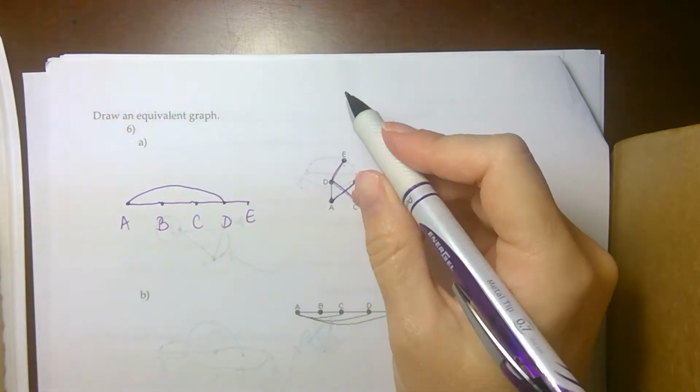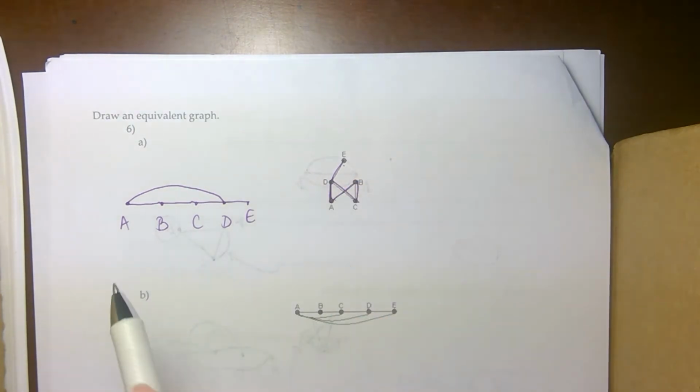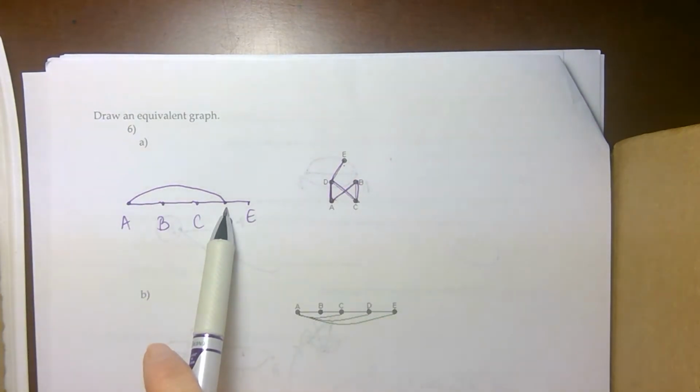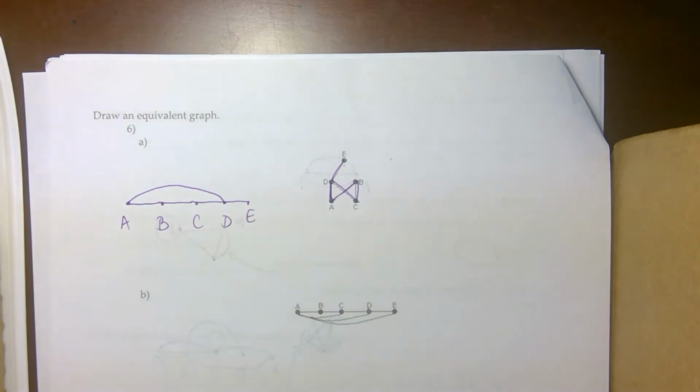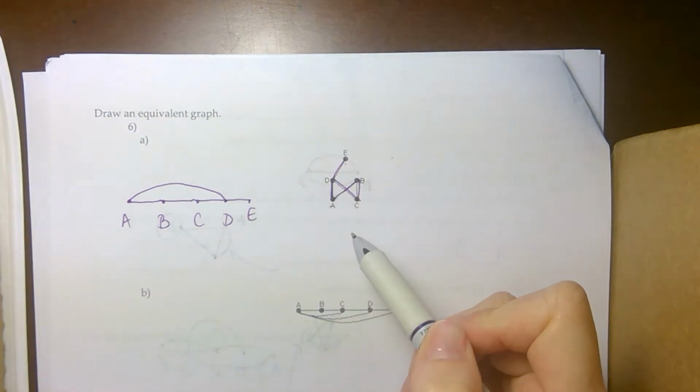Then I look and I see that I haven't traveled, I haven't traced this edge from A to D. So I need to go back in and add that edge that goes from A to D. I can travel directly from A to B or from A to D.